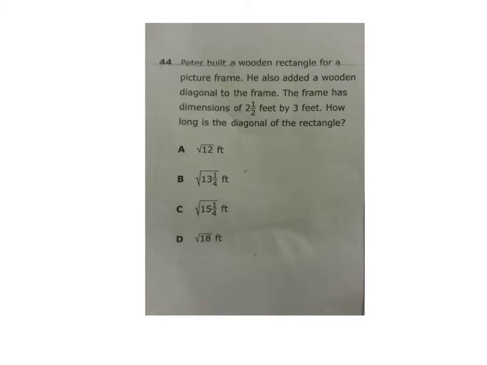Alright, so in this problem we're told that Peter builds a wooden rectangle to be a picture frame. And they also tell us that he added a diagonal to the frame. And then lastly they tell us that the frame has dimensions of 2.5 by 3 feet. And so here is the question now, which is how long is the diagonal of the rectangle?